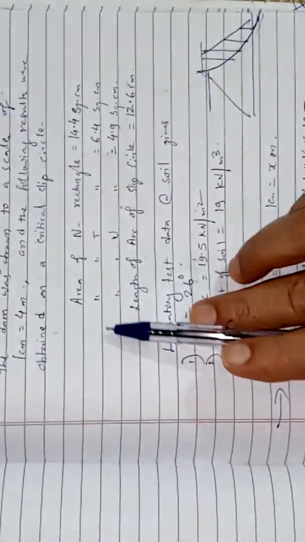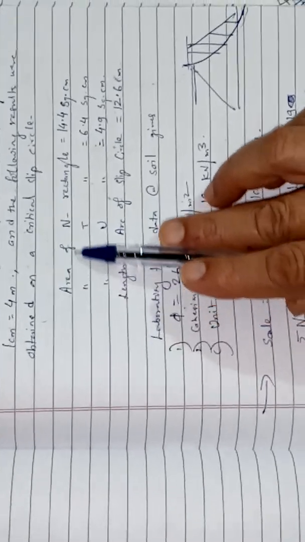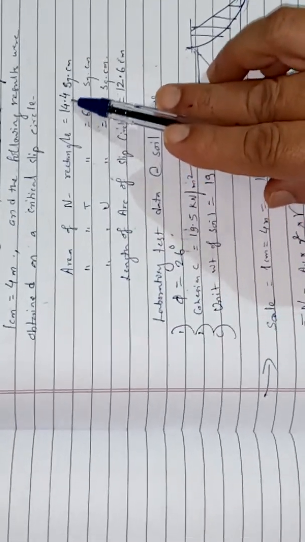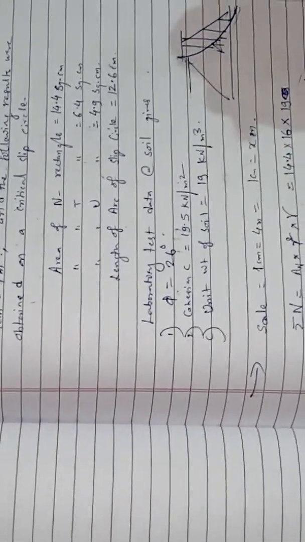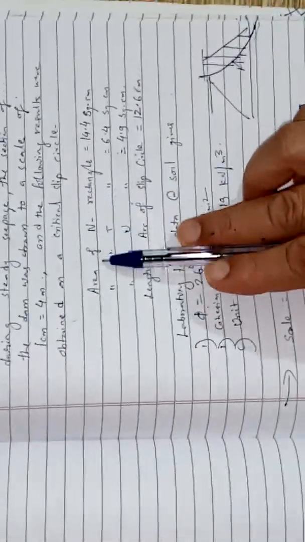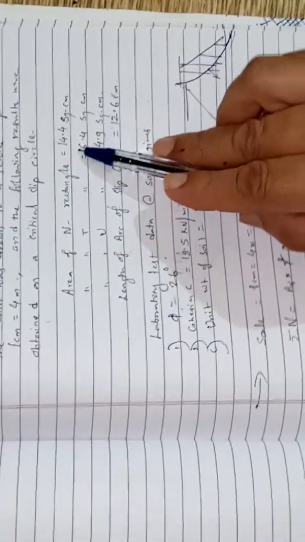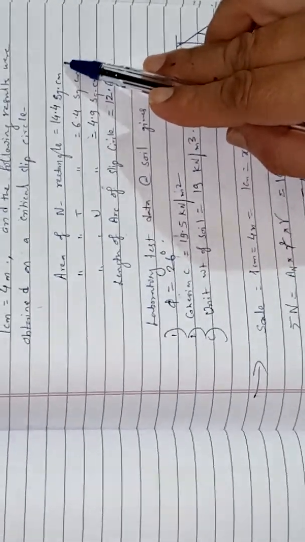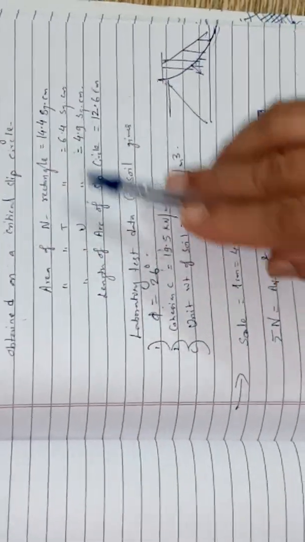This is the section of the dam given. This is the slip circle, and the different data obtained is like this. Area of N rectangle is equal to 14.4 cm square. What is the area of N rectangle? The normal component of each slice is obtained, and it is plotted graphically in the form of a rectangle. So that will give you the total sum of the normal component.